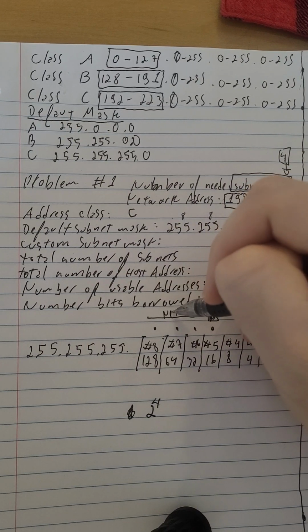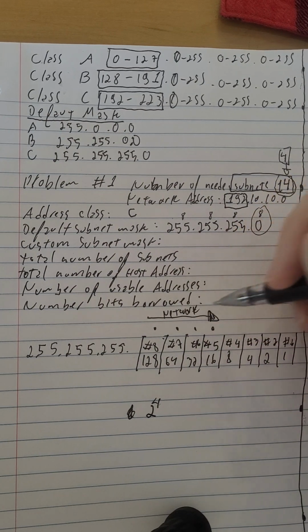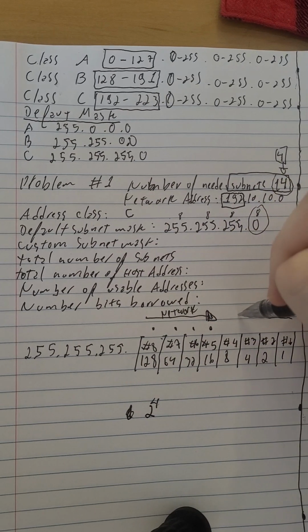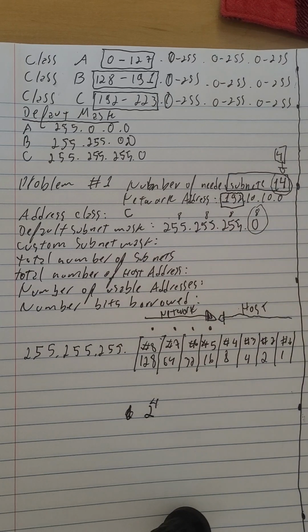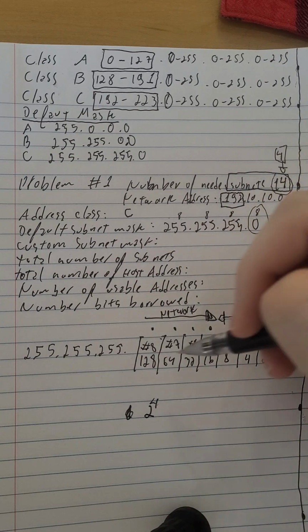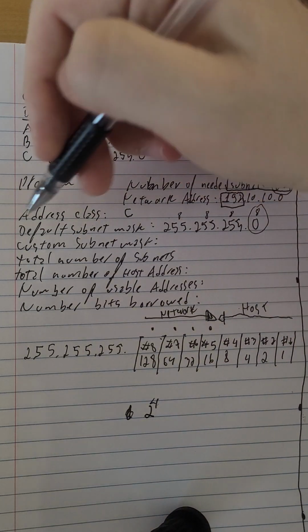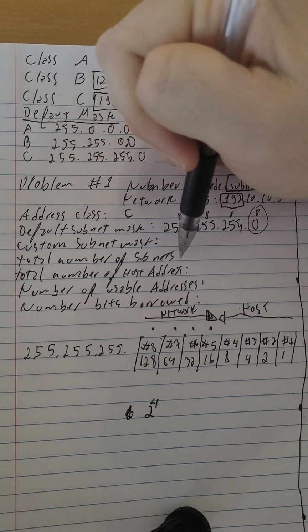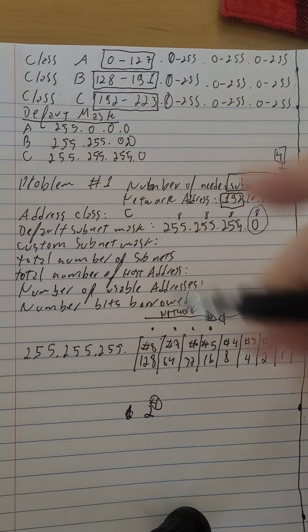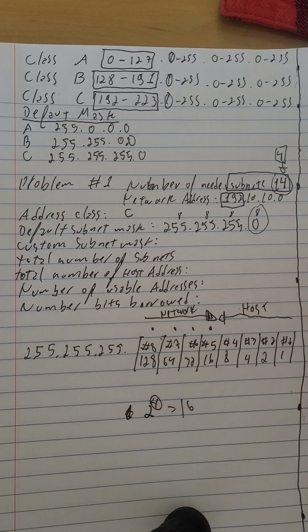This is for network, and this direction is for hosts. Okay, so we need 4. So here, total number of subnets with 4 bits. How many subnets can we have? 16.